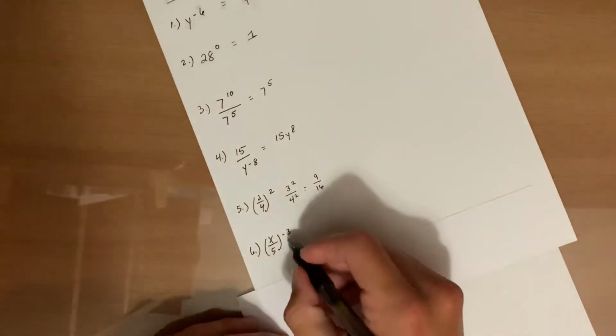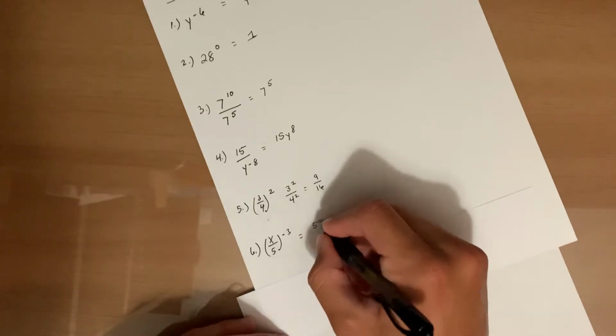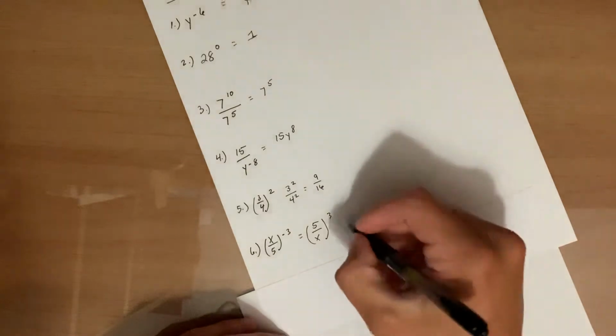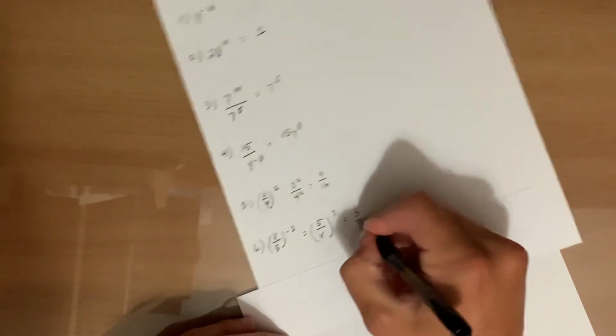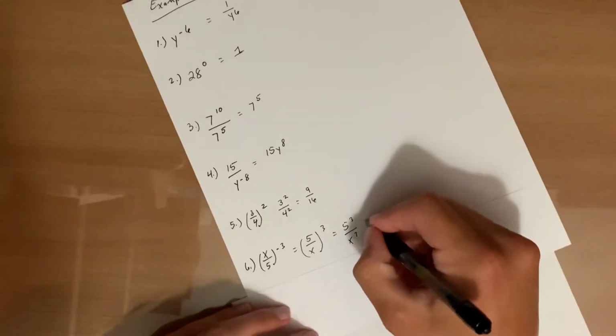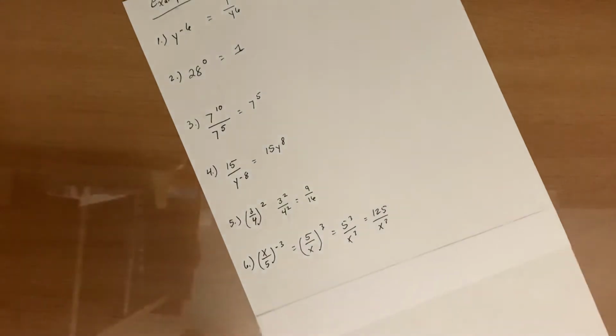All right, down here I have negative power of a quotient. So what I want to do here first is flip that and make the exponent positive. So now I can write that as 5 cubed over x cubed. And I could simplify that a little further. If I wanted to, I could say 125 over x cubed.